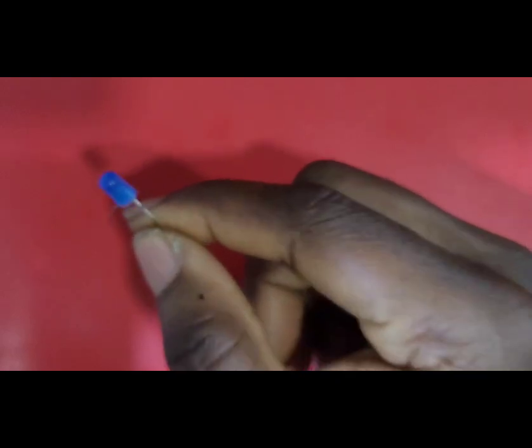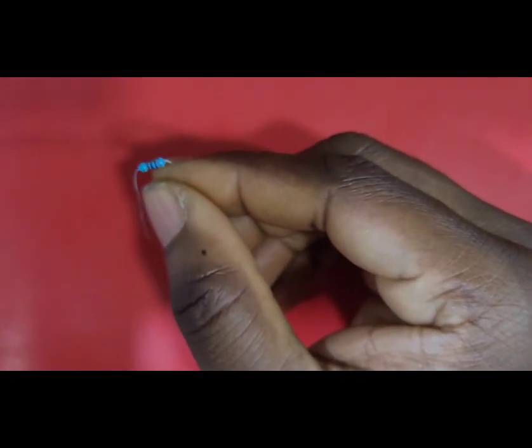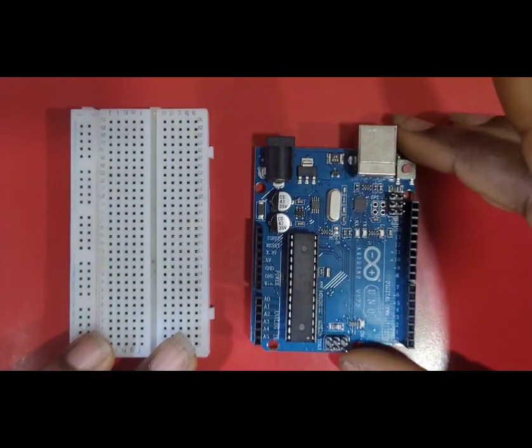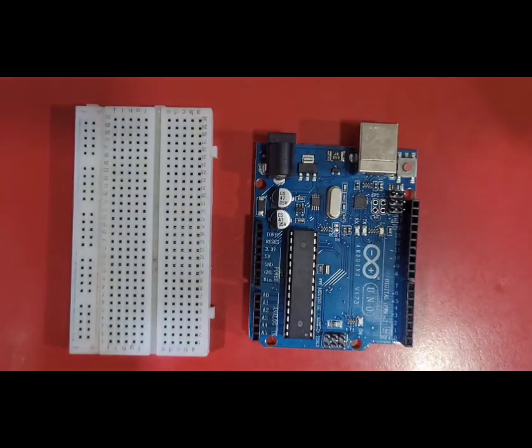So we're going to use this to control this LED right here, and in order to do that, we'll also need a resistor in the connection. That will be alongside with our breadboard and our Arduino Uno. So let's get into the connection.